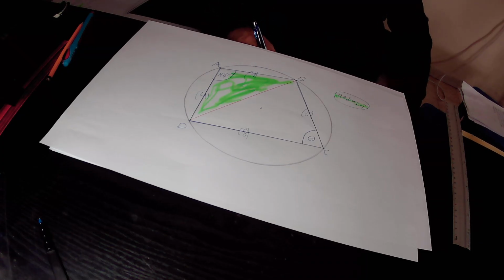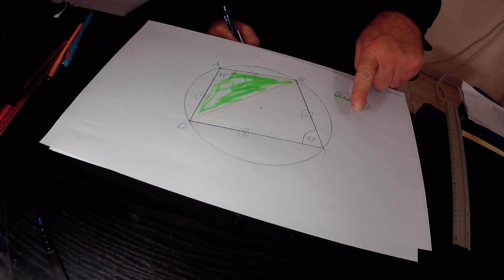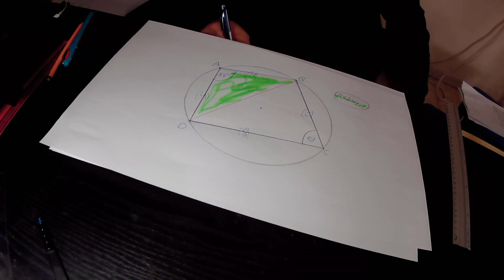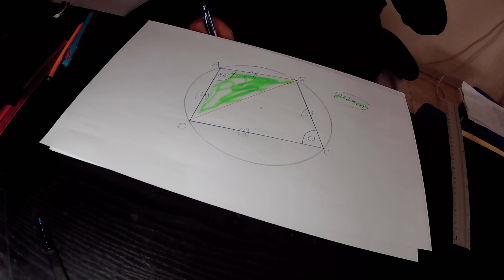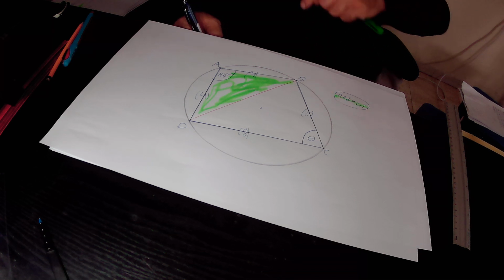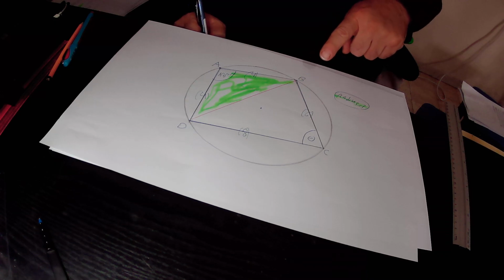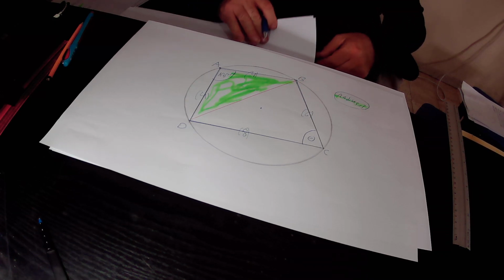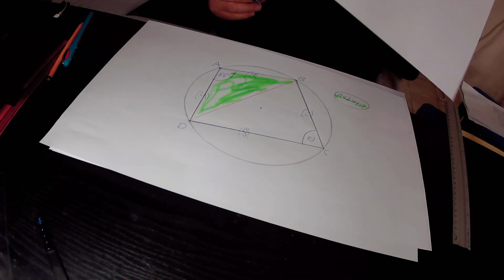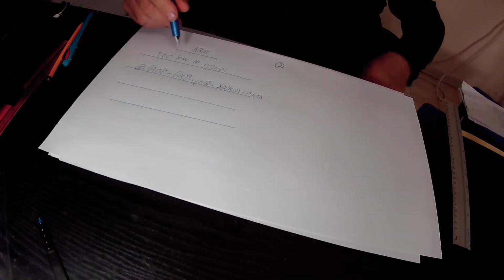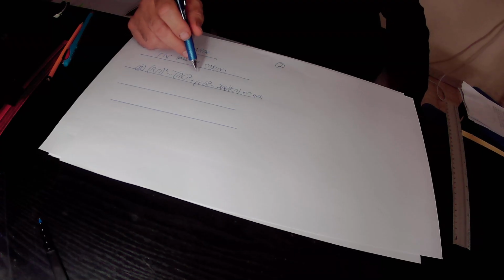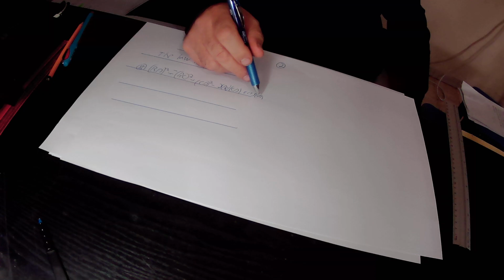BD squared equals BC squared plus CD squared minus 2 times BC times CD times cosine theta. And again, according to the law of cosines, in this triangle BDC, the following equation is true. BD squared equals BC squared plus CD squared minus 2 times BC times CD times cosine theta.